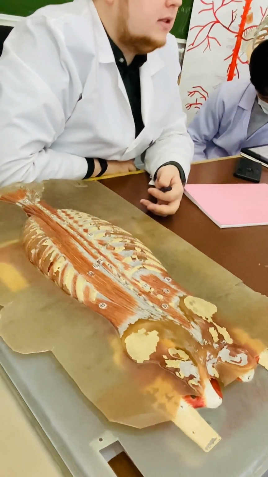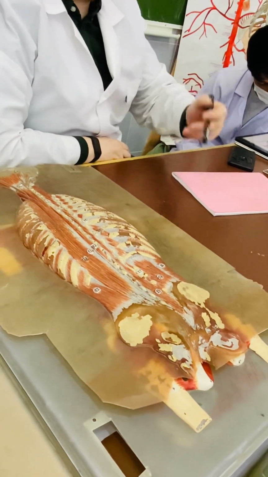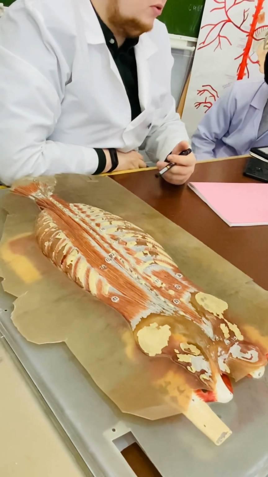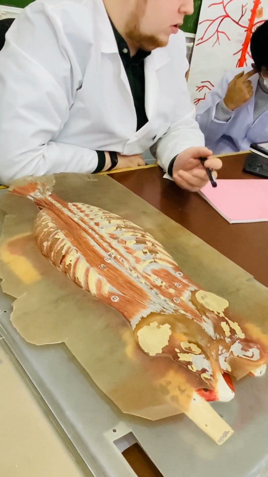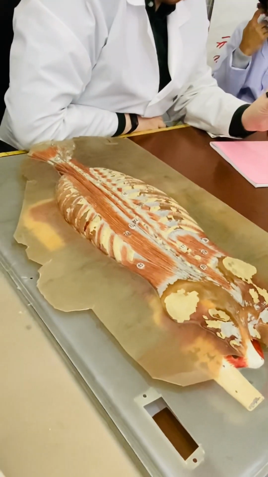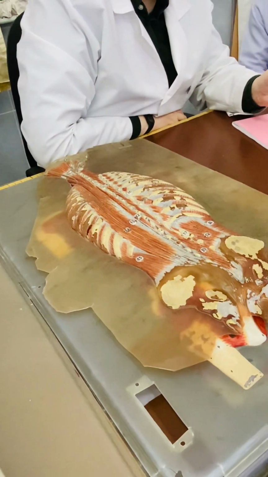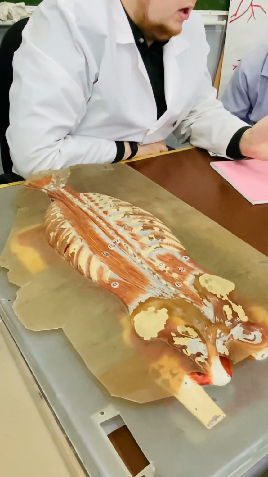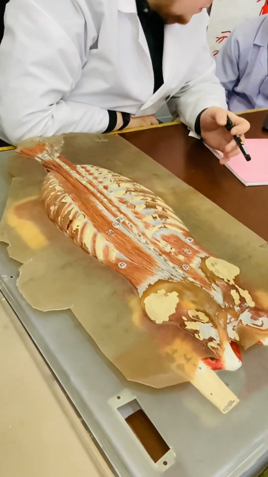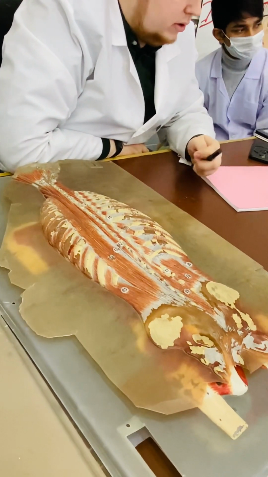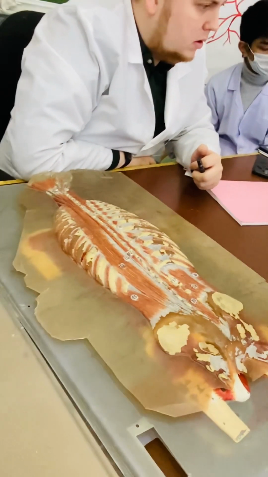But the difference is in the number of vertebrae which they pass. For example, rotators are the shortest ones. A bit longer ones are semispinalis, and the longest ones are the multifidus muscles. And the rotators brevis are the shorter ones. In the thoracic region you have two.